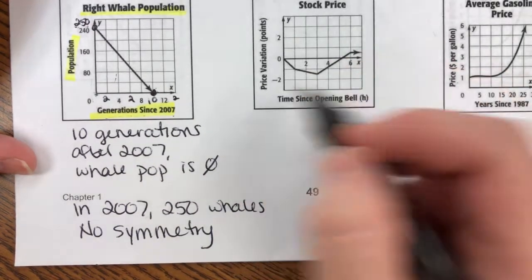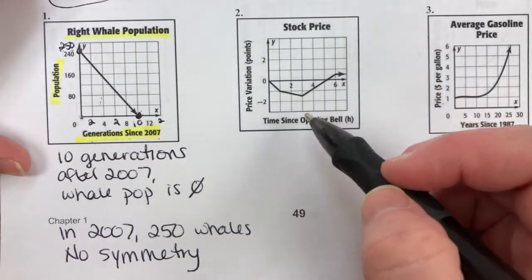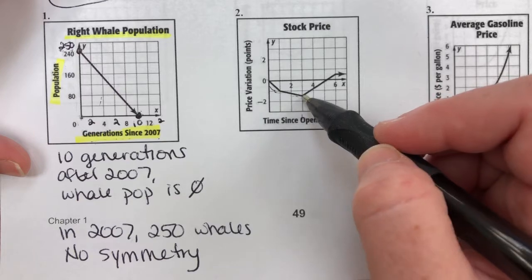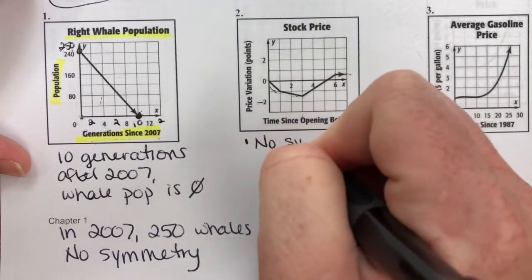We can do that one first, get that out of the way here. Does it look like this is symmetrical? No, not at all. It's not a mirror image. If we drew a line right here, this side has a little kink in it, this side does something completely different. So we'll say no symmetry.